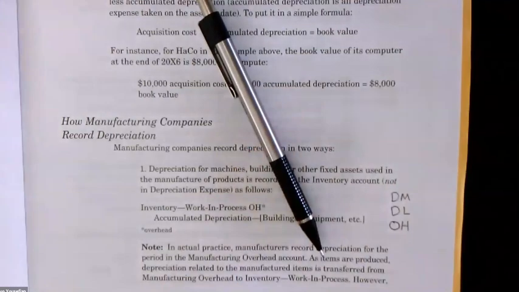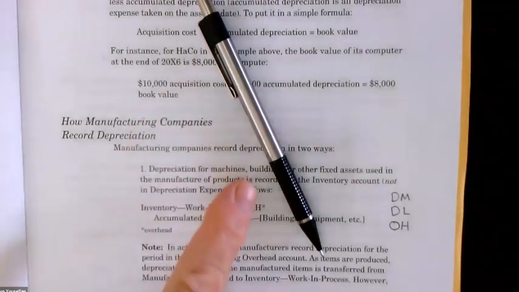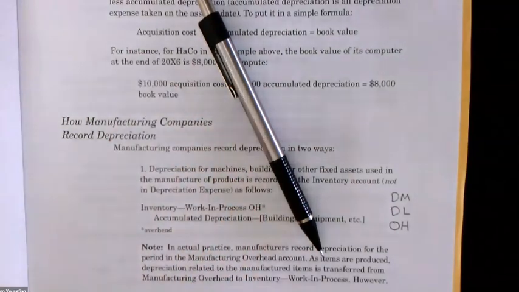Look at this pen. What is in this pen? It's some plastic, some metal, which is direct material, and someone made it, which is direct labor. But can I trace the factory rent into this pen? Not specifically, right? I can say how much material it has and how much labor it needs, but I cannot say where the factory rent is going. So I put the factory rent in the overhead.